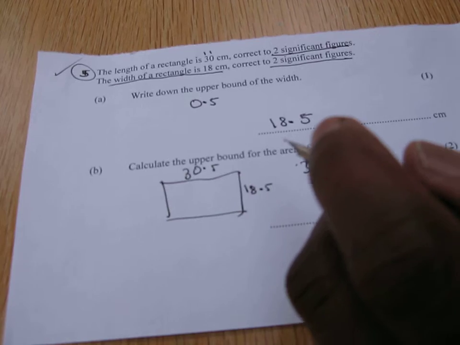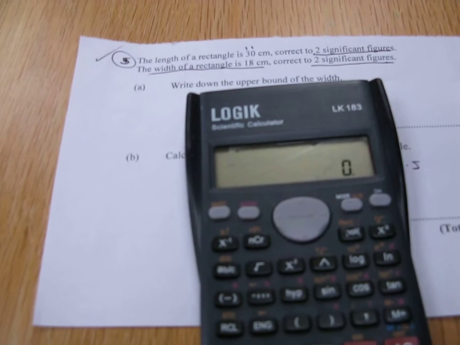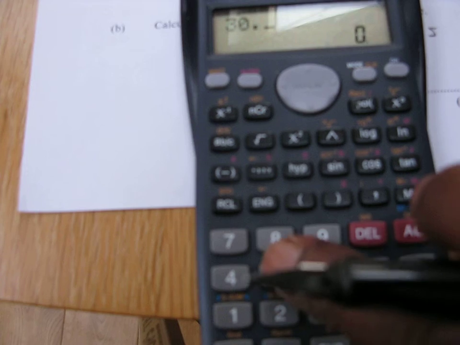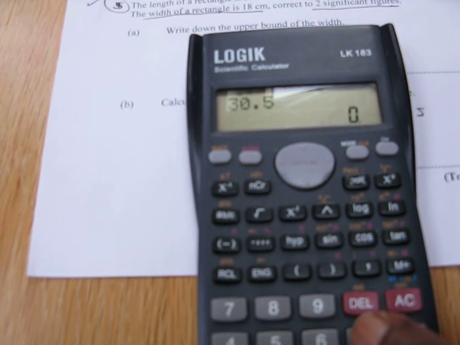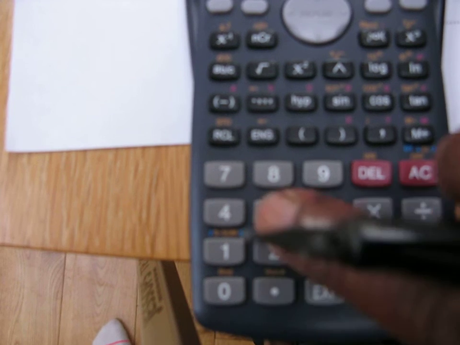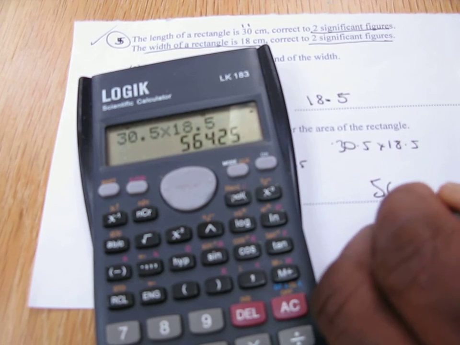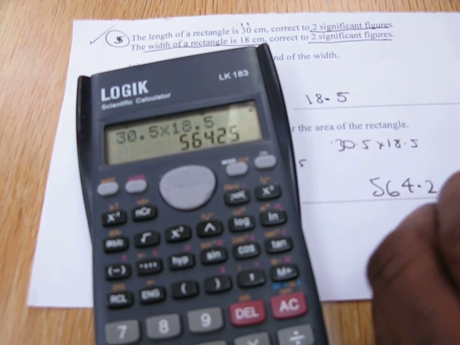We'll do it with the calculator, and here you can see we've got 30.5 multiplied by 18.5 equals, and we've got 564.25, and that will do.